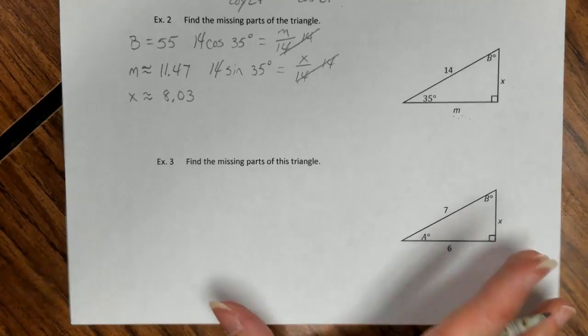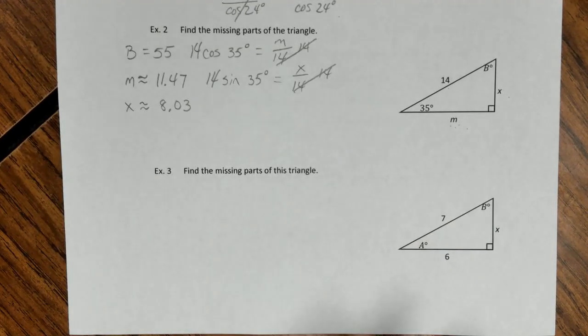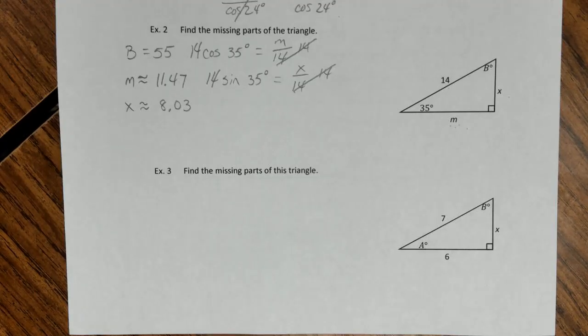This one's slightly different because they didn't give us either of those acute angles. So we have to do something a little bit different for this one. Also, we're going to use the Pythagorean theorem to find x because, like I said, we don't want to use what we get for the angles because what if we made a mistake, and also we'll be rounding. And I want to use the numbers they gave me to find as much as possible.